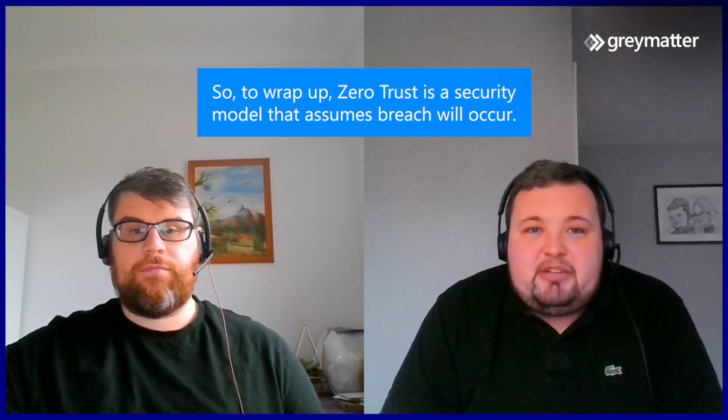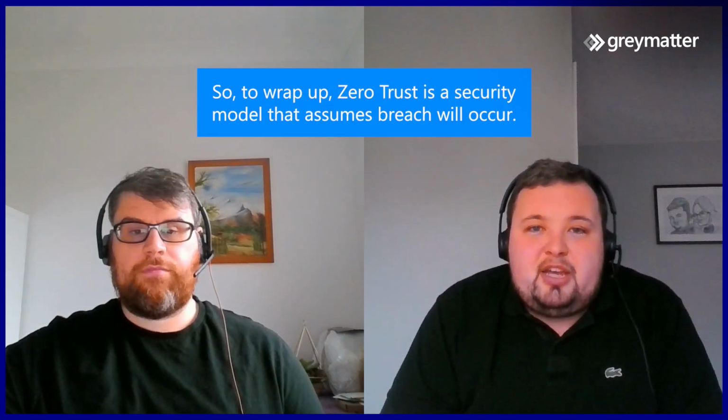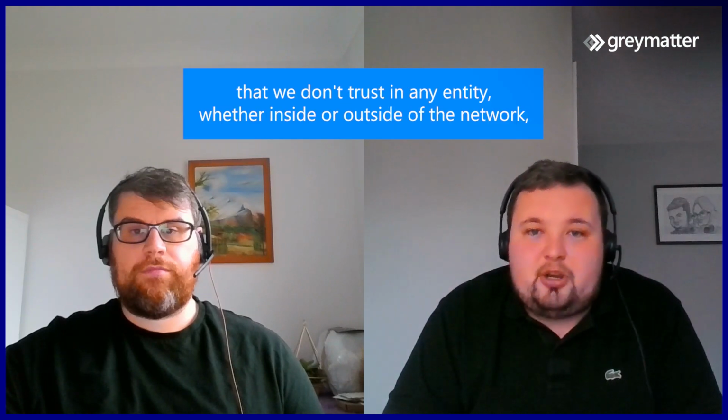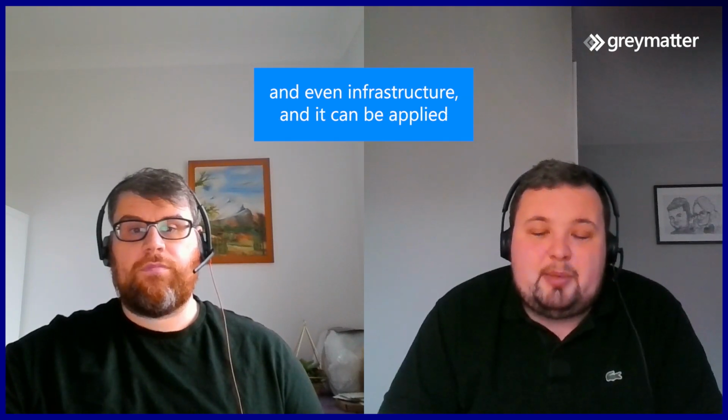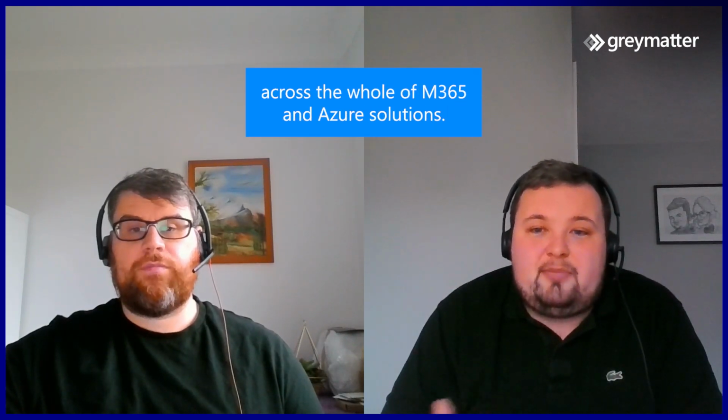So, to wrap up, Zero Trust is a security model that assumes breach will occur, but helps to prevent it by suggesting that we don't trust in any entity, whether inside or outside of the network. It can be applied to different aspects of the digital estate, such as identity, devices, data, applications, networks, and even infrastructure. And it can be applied across the whole of M365 and Azure solutions.